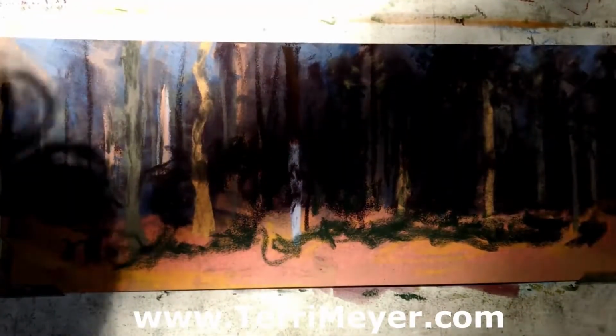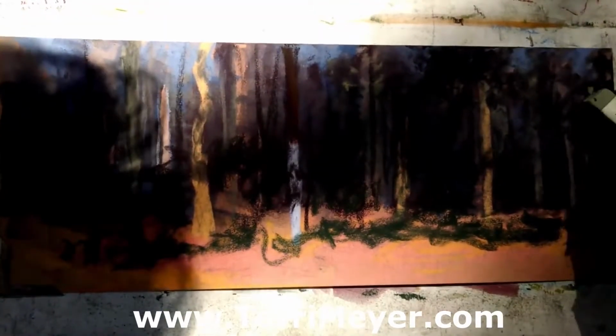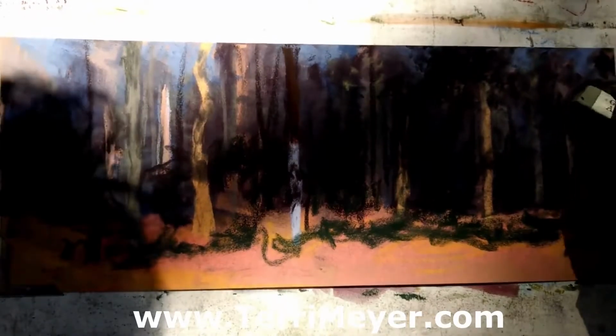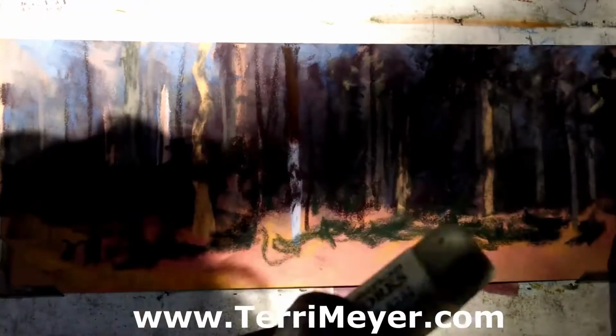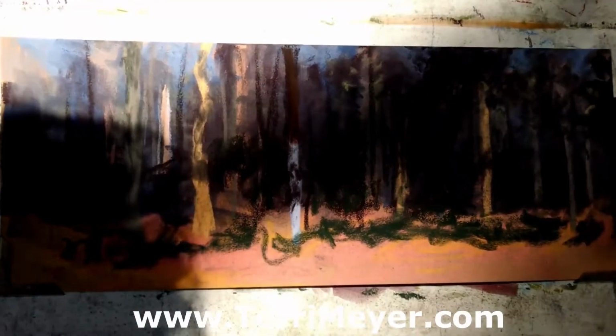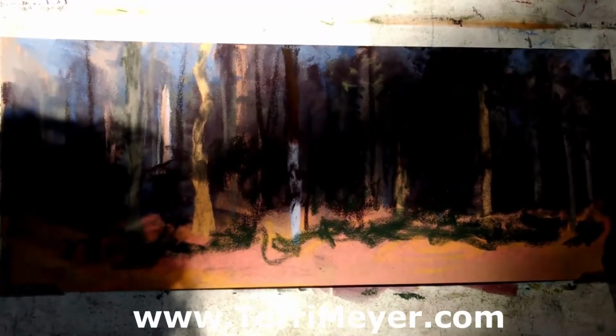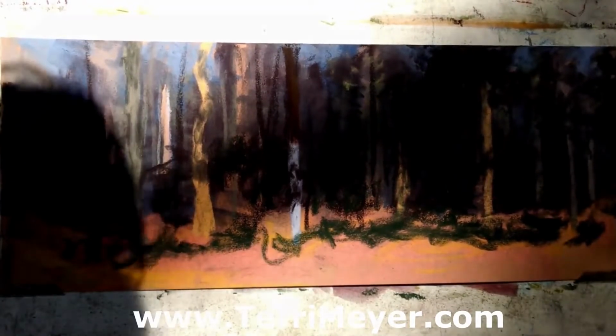It's too dark. Again, go with that. This color is more for bringing the foreground to life.